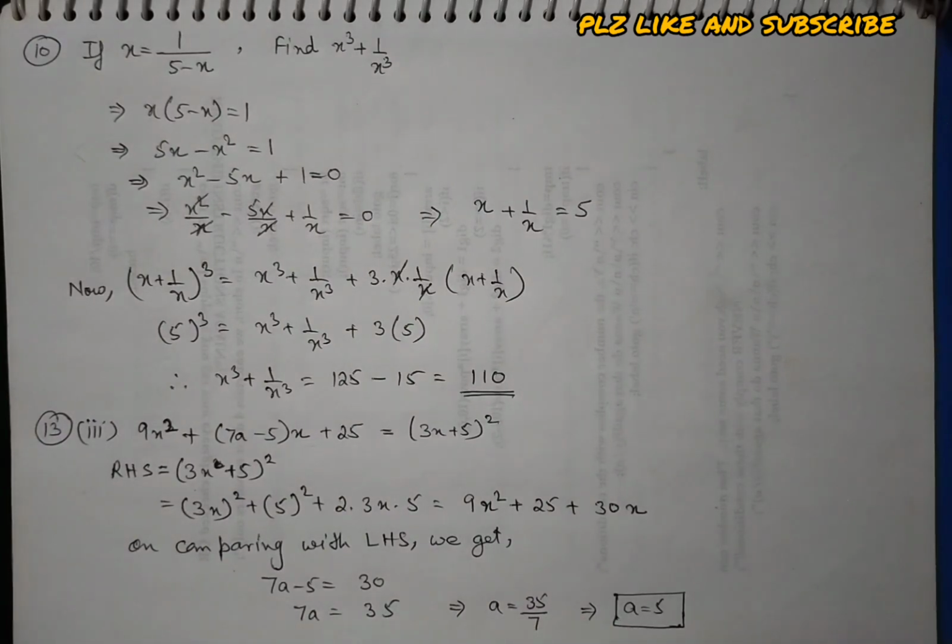Now a similar type of question in the exercise, so question number 14 we have already done, and 15 is also just a problem sum with the same questions which we have already done.